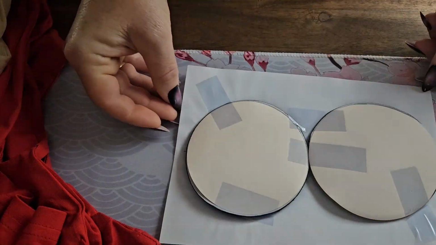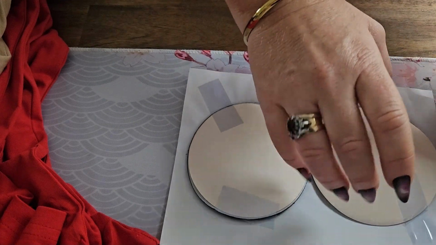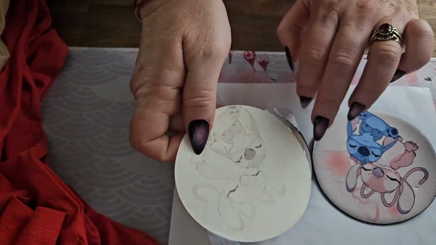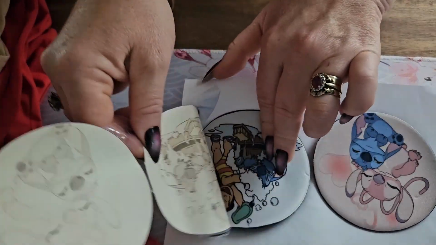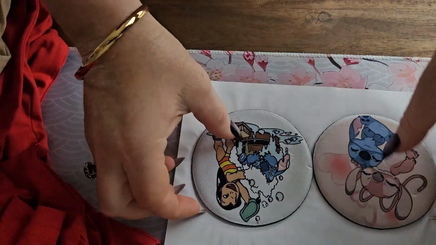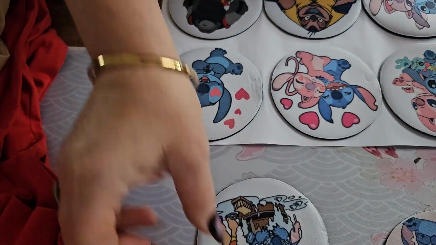Here's our last two. They've just come out, so it's very hot, so I'm being very careful not to burn myself because this is very, very hot. But we'll get that off quickly, and there you go. These are our images. So I'm just going to get them all and line them up so you can see what they all look like.